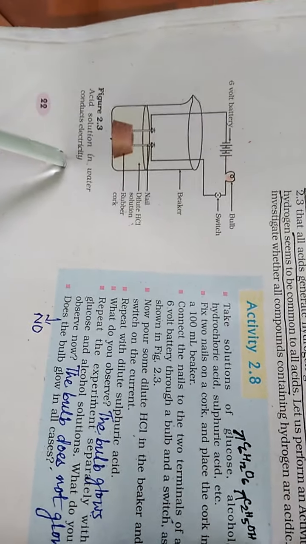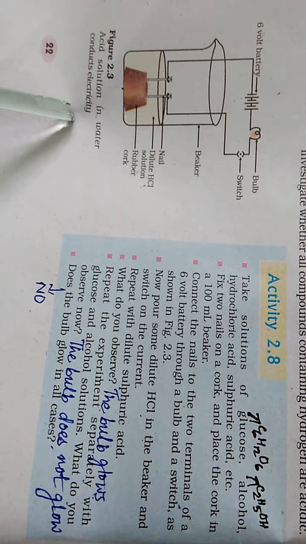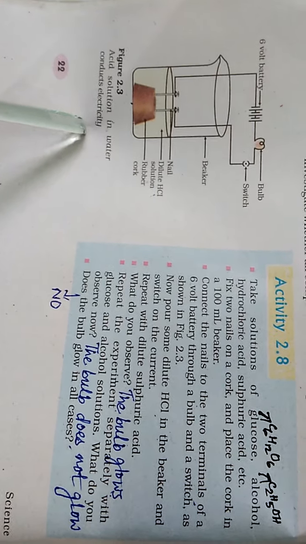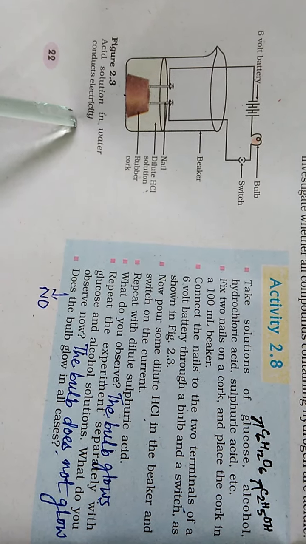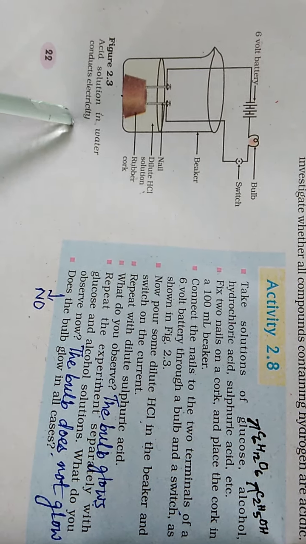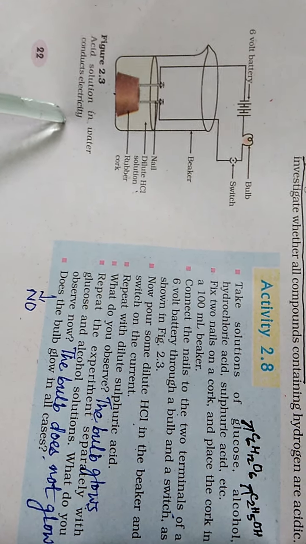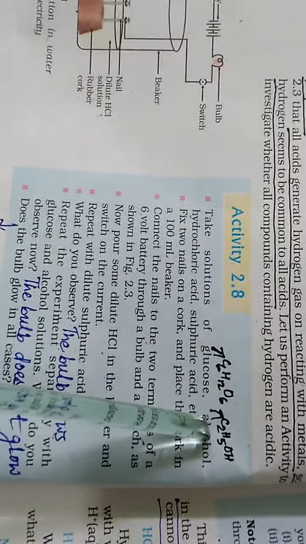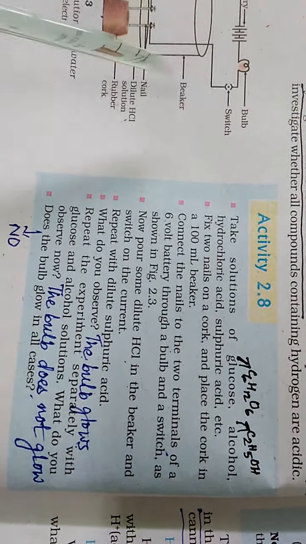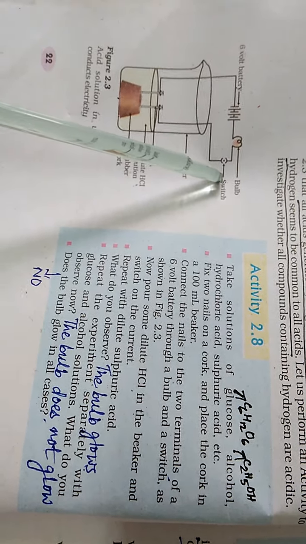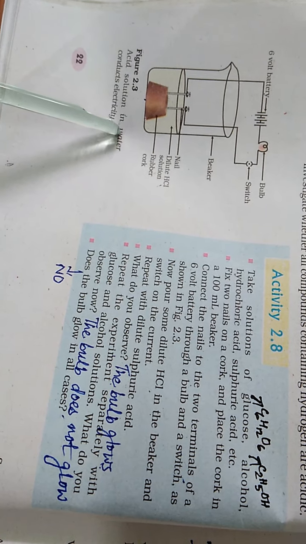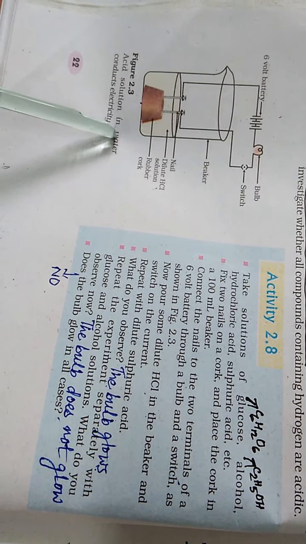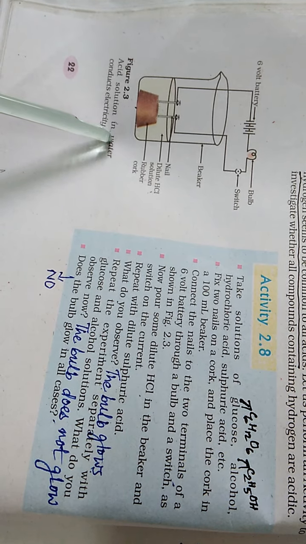We repeat the same experiment with 50 ml of dilute sulfuric acid. This time also the bulb glows. The glowing of the bulb indicates that solutions of hydrochloric acid and sulfuric acid conduct electricity. Then we repeat the same experiment with glucose and alcohol solutions. We switch on the current, but the bulb does not glow. This indicates that solutions of glucose and alcohol do not conduct electricity, unlike hydrochloric acid and sulfuric acid solutions.